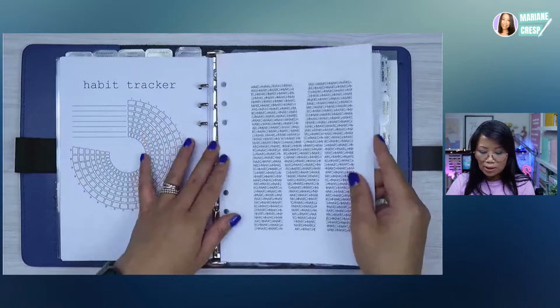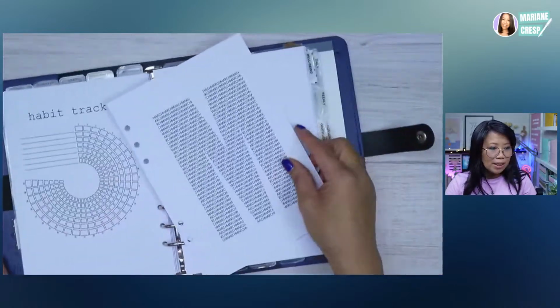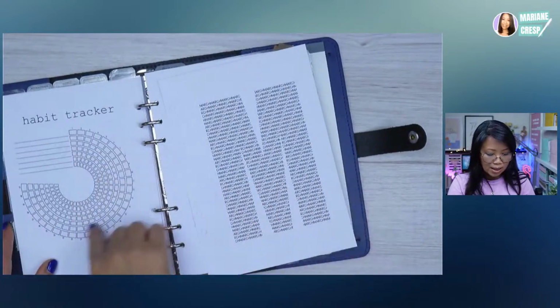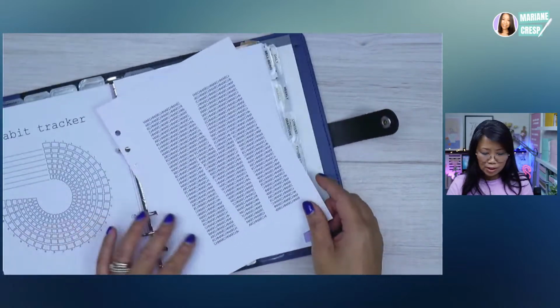Now, I could leave it as is, but that would be boring. Now, this is a habit tracker that I have created, so it's the circle one, so I'll leave that on there. So hopefully, though, it's not a distraction.